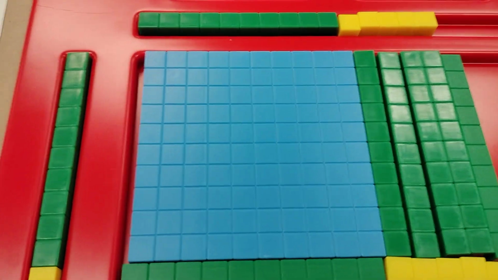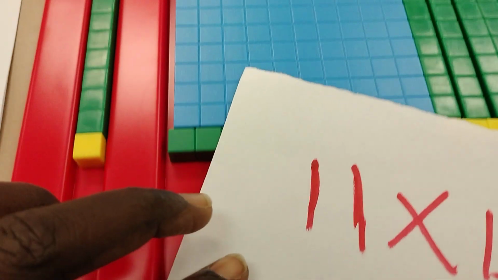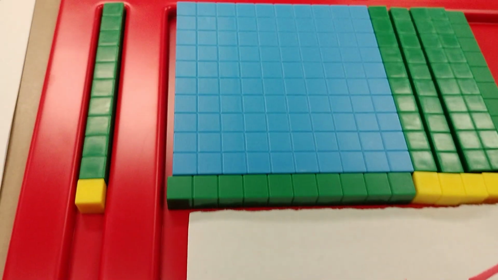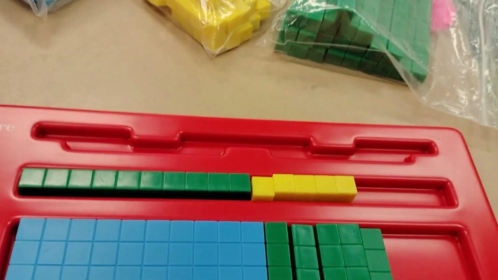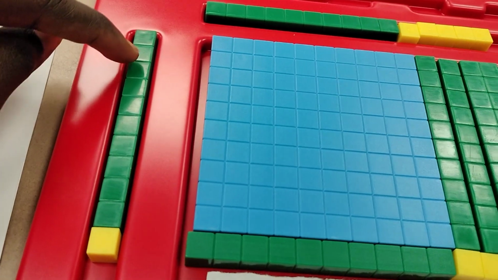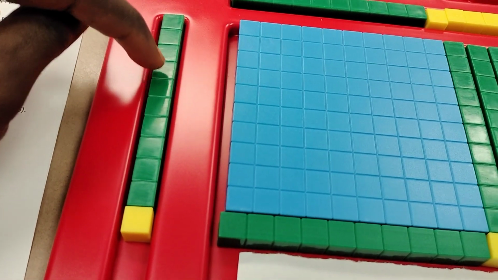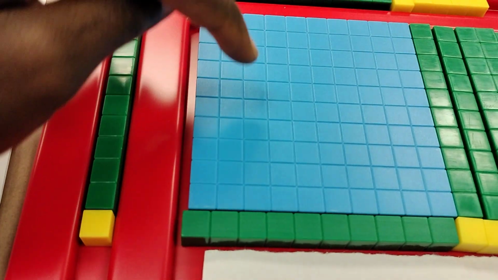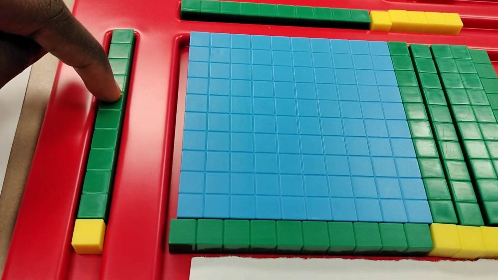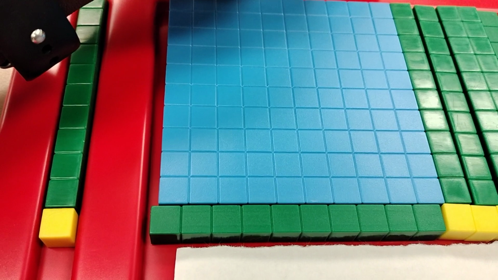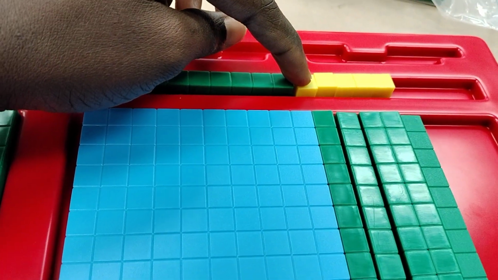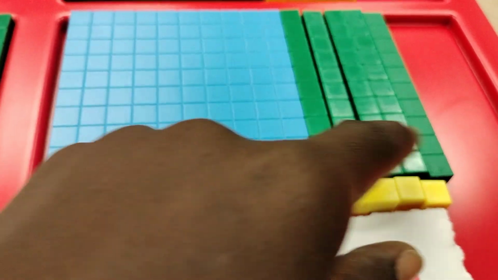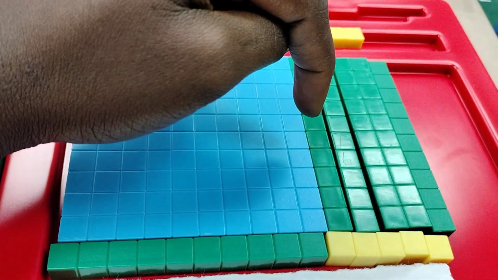First, arrange them. The question was 11 times 15. Get 11, get 15, then you take them one by one. So 11 becomes a 10 rod by a 10 rod, giving you 100 flats. 10 rod times 5 1's units, giving us 50. That is 5 of the 10 rods.